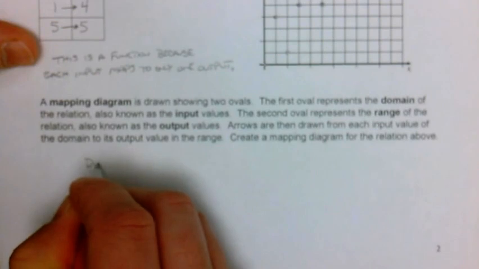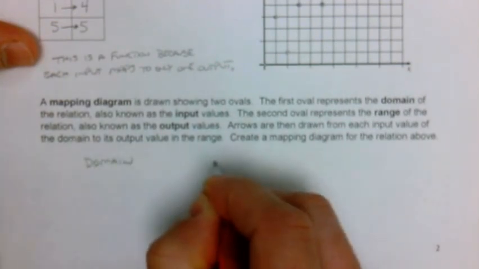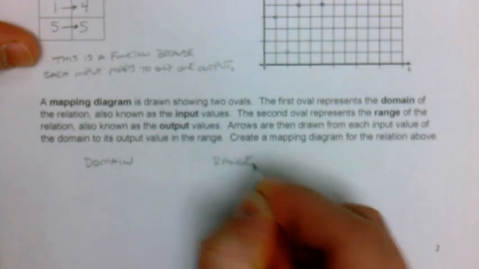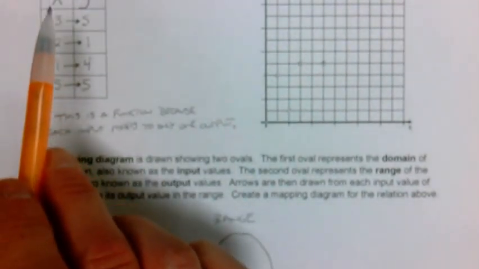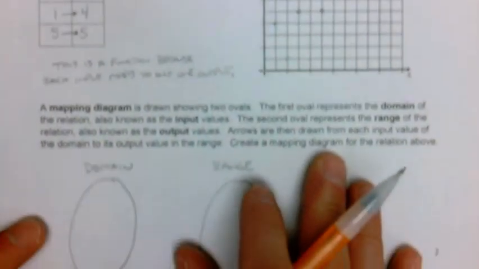So let's go ahead and create our mapping diagram. We're going to write the words domain and range. And then we're going to create 2 ovals. So something like that and something like that. Now what we're going to do in each of these ovals is list the numbers that are a part of the domain and the range. So remember that your domain is the input values, which again is your x values right here. So all of the numbers that are these inputs are part of the domain. So your domain is going to be the numbers 3, 2, 1, and 5. So let's write those in there.